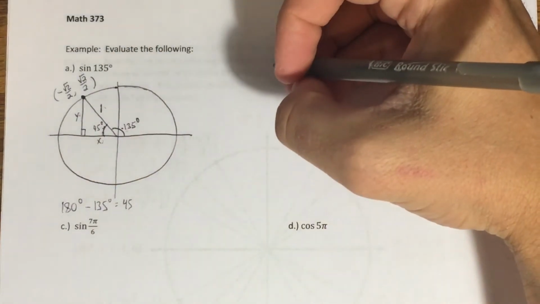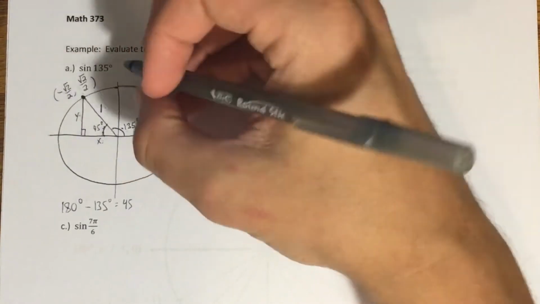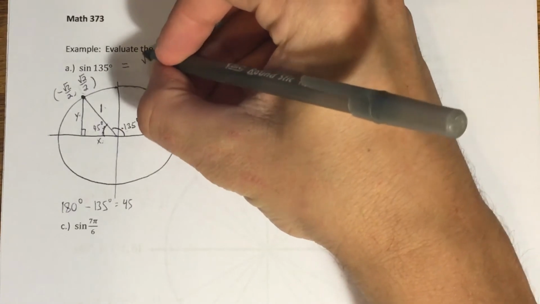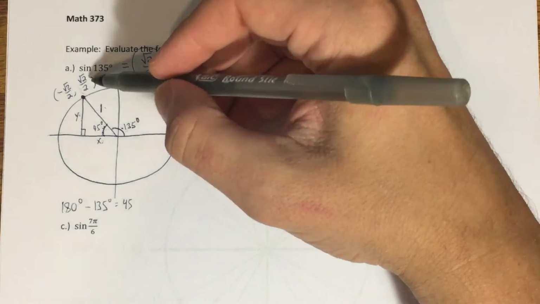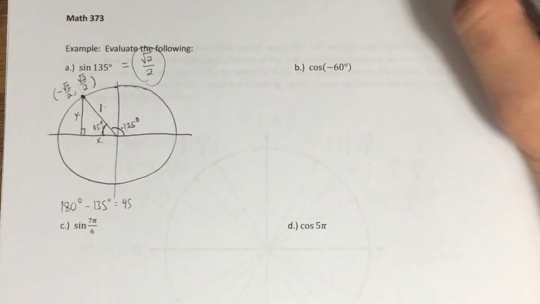Okay? Now, again, because we're looking for sine, I want the y-coordinate, not the x-coordinate. This means the sine of 135 degrees is root 2 over 2. And again, it corresponds to the y-coordinate of that point. Let's try this with a different example.